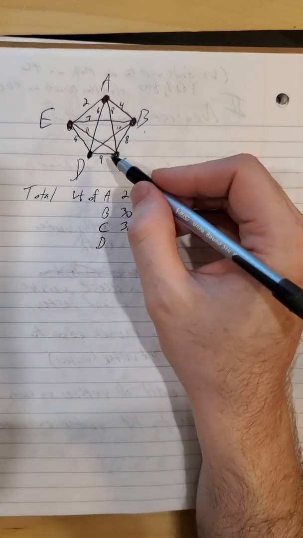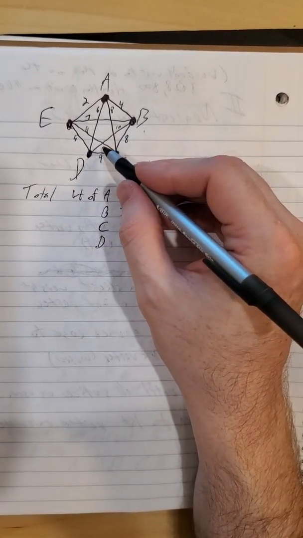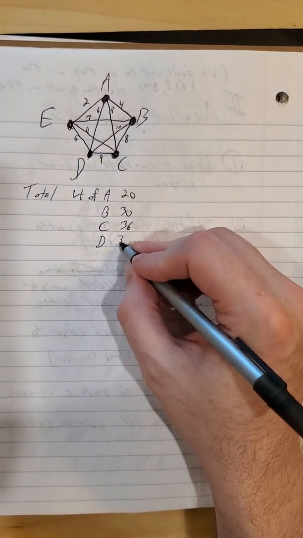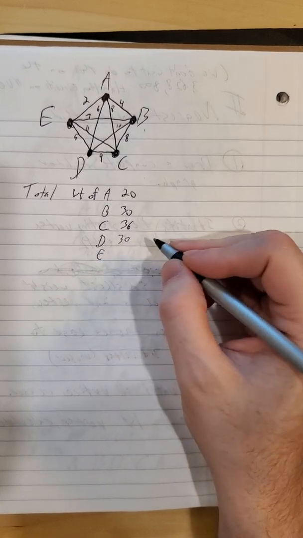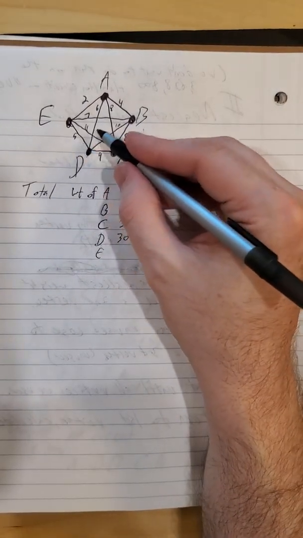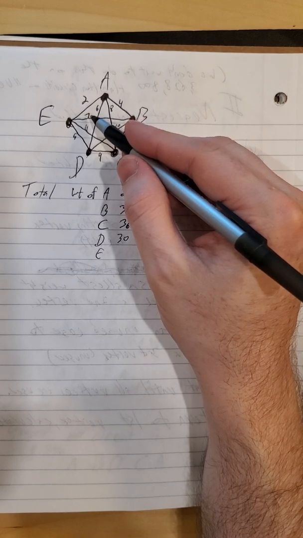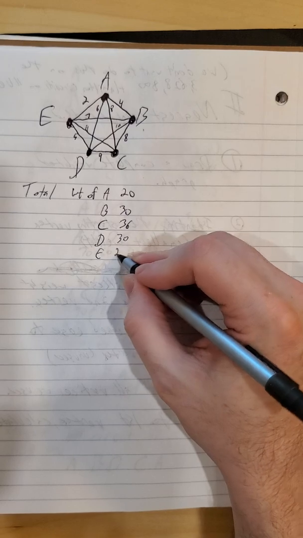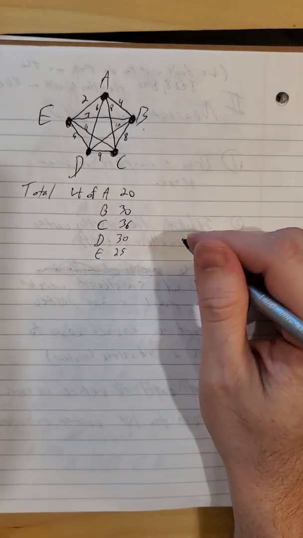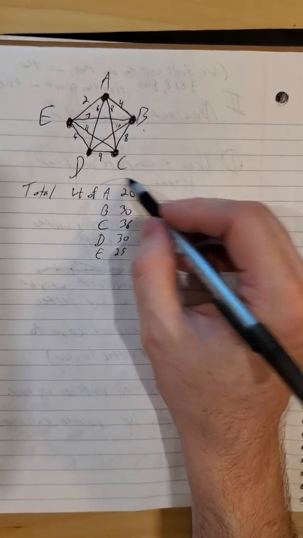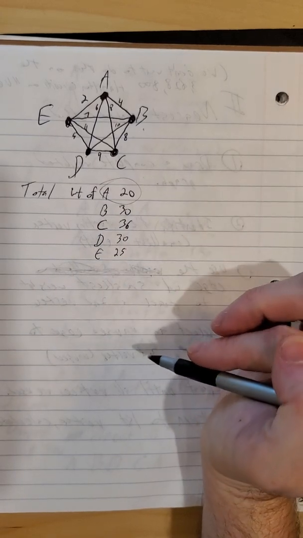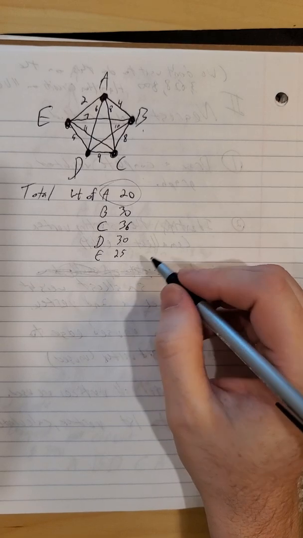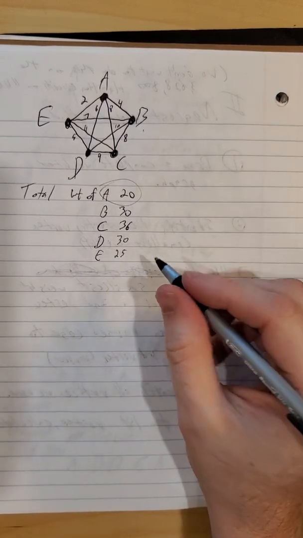D, 9 and 10, 19, plus 5 and 6, 11, 19 and 11 is 30, and E, 16, plus 9, 25. Okay, so in this case, it happens to be that A is our minimum weight. Not always necessarily the case.